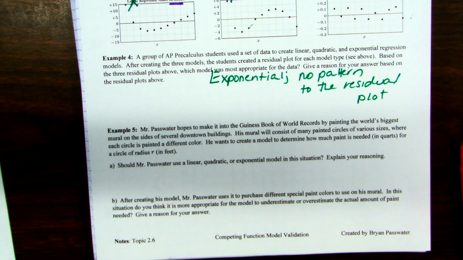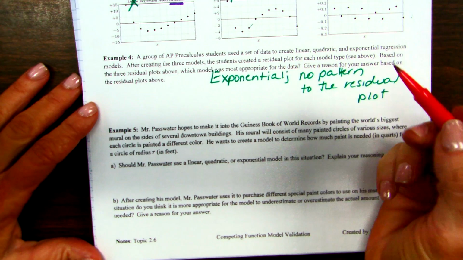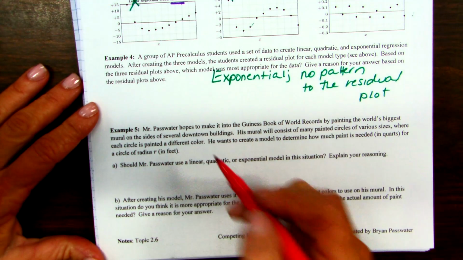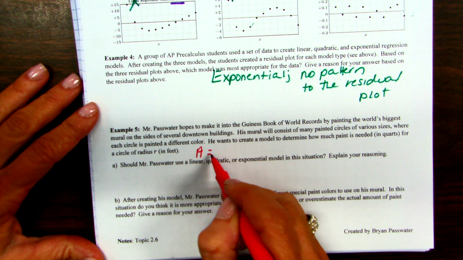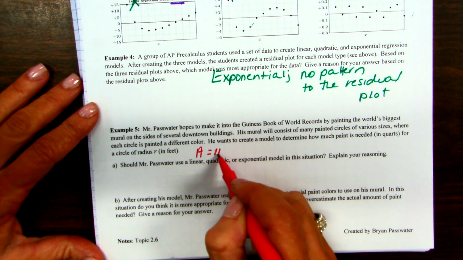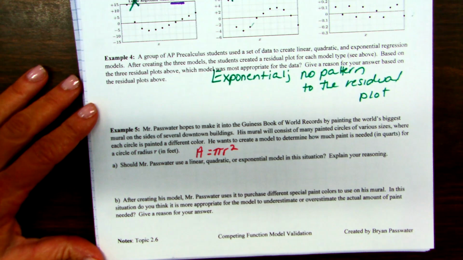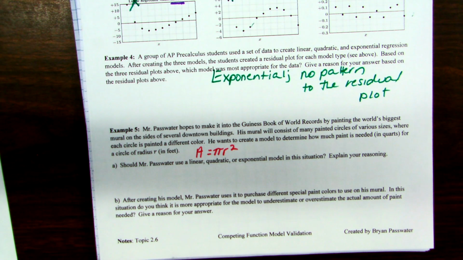And when I first read this question years ago, I was like, what? And it's actually super simple if you think about it. Do you guys remember the formula for the area of a circle by chance? It's okay if you don't. It's pi r squared. That's how you find the area. So you would need to know the area of the circle to know how much paint to buy, right?